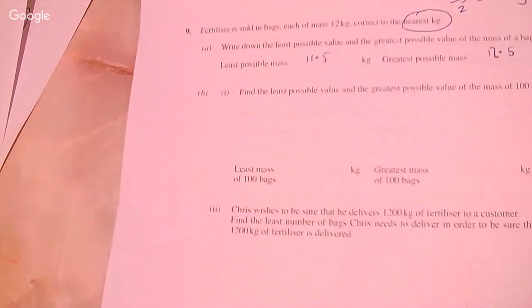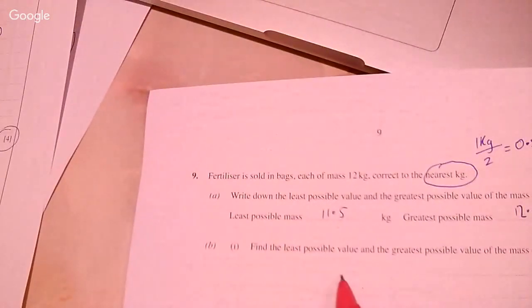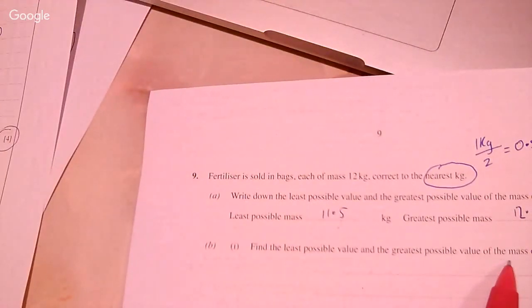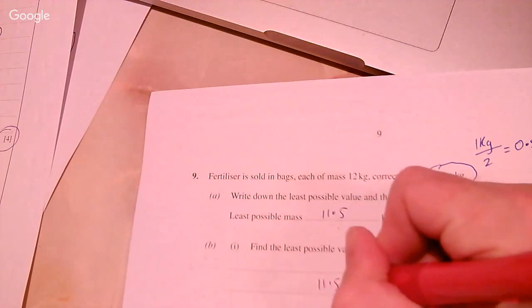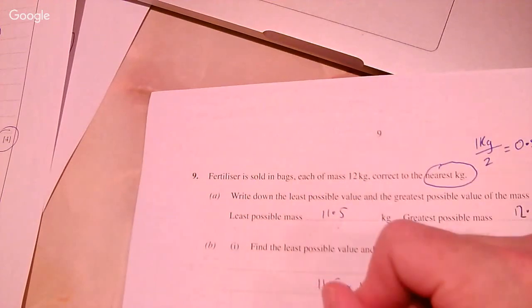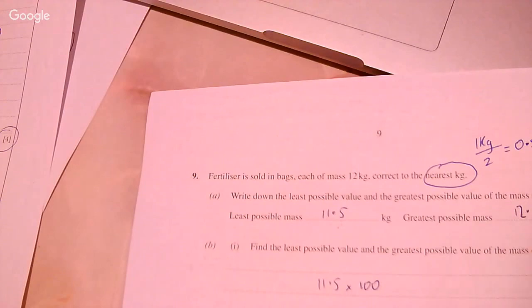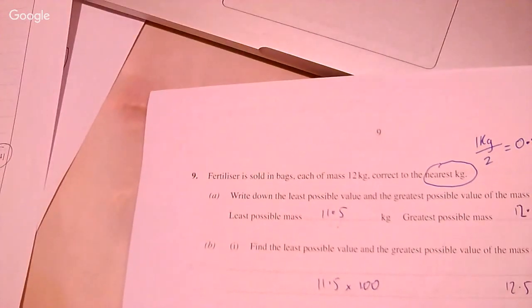Okay? It then says, find the least possible mass and the greatest possible mass of 100 bags. Well, the least possible value is 100 lots of those. So I just need to do 11.5 times 100. So that's going to give me 1150. And the greatest possible would be 12.5 times 100. Okay, so that would be 1250.